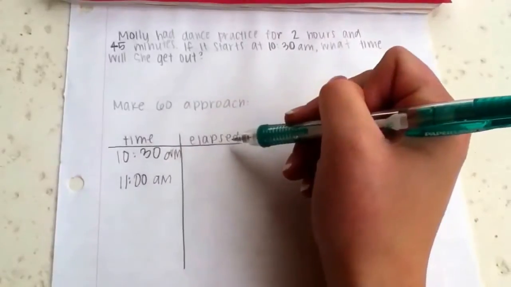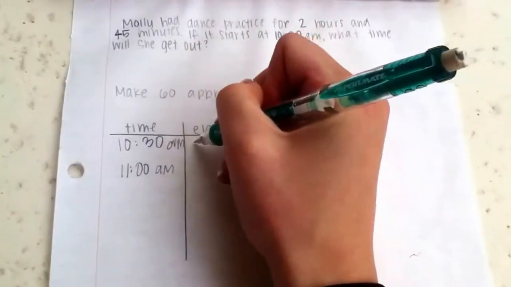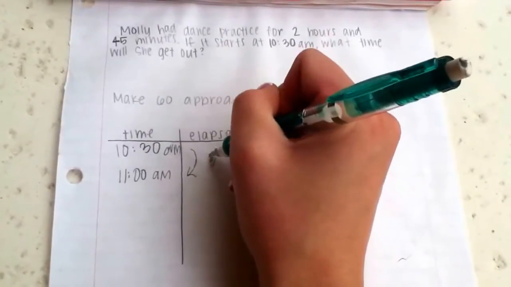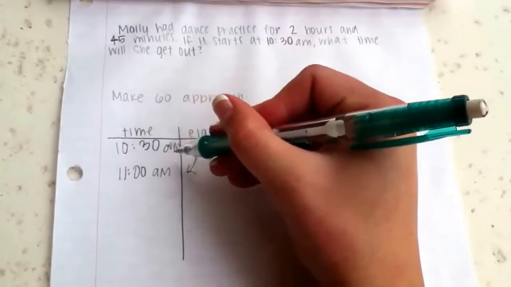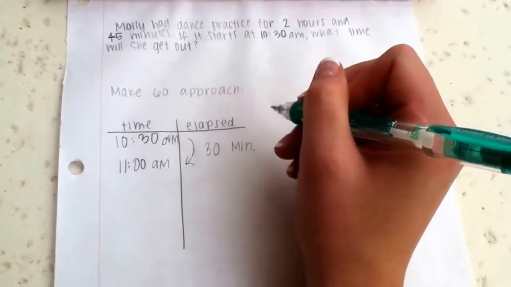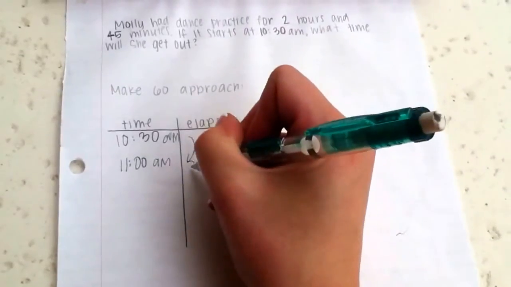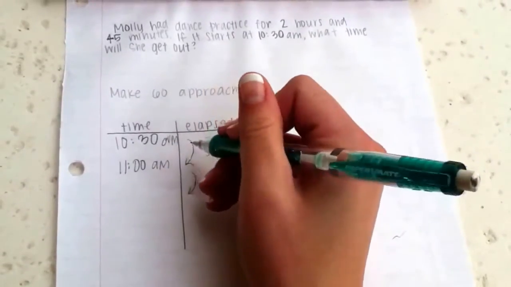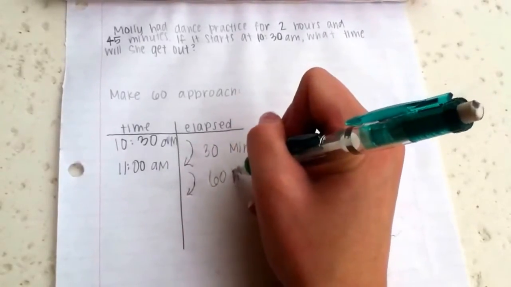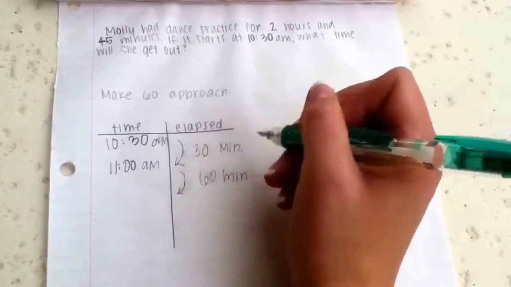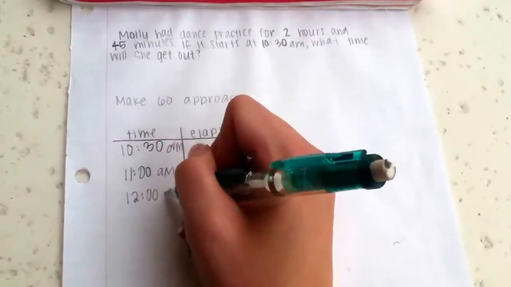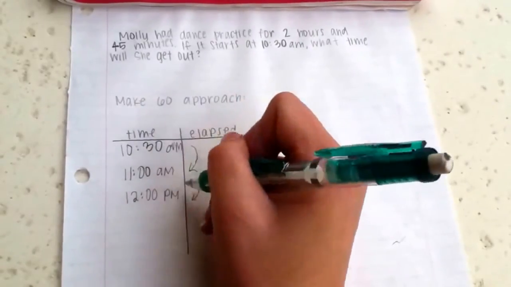So this is a time elapsed, so this is from start to finish. So right here we're going to write 30 minutes, because that's how long it took from 10:30 to 11 to make the make 60 approach. So the next thing we're going to do is jump another hour, because she's in dance for 2 hours and 45 minutes. This is a 60-minute jump, or 1 hour. 60 minutes, and this will make it 12 o'clock PM. Now the PM is very important because it switches from AM to PM.